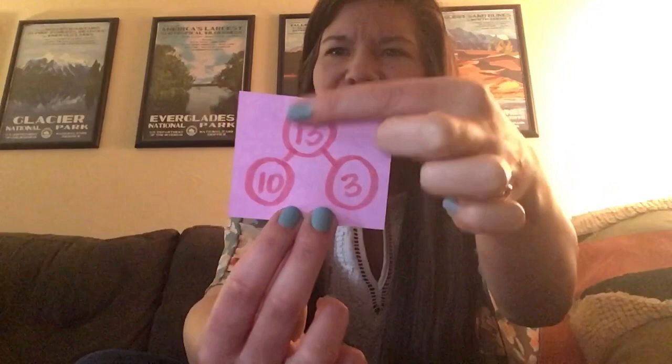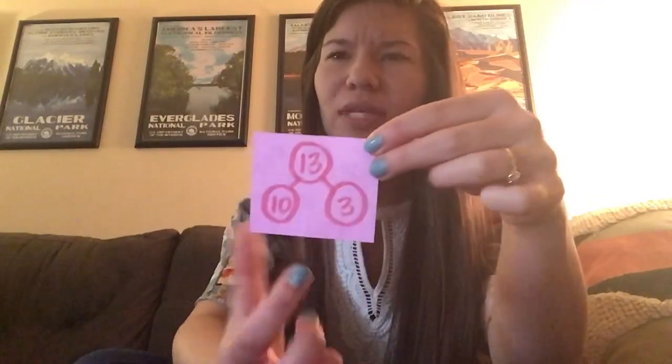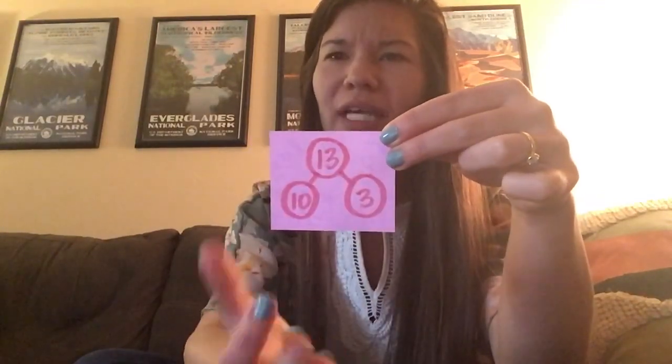This card has a number bond, and this circle is called the what, everybody? The whole. This one has all of the pieces together, and these two circles are called what? The parts. These are the parts of the whole. So this one has 13 as the whole, and the parts are 10 and 3. So I might say something like 10 and 3 are the same as 13, or 13 is the same as 10 and 3.